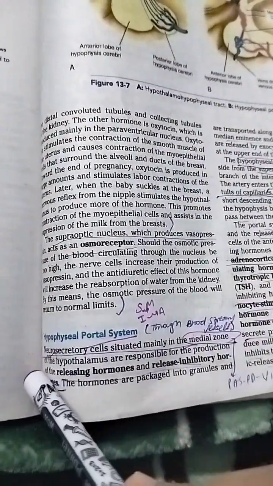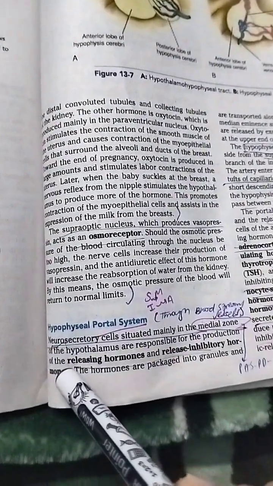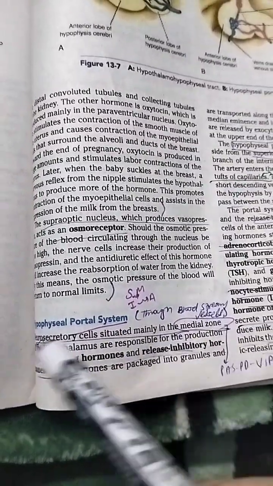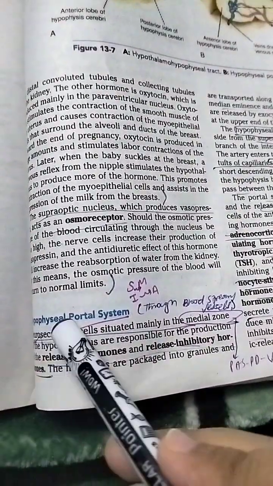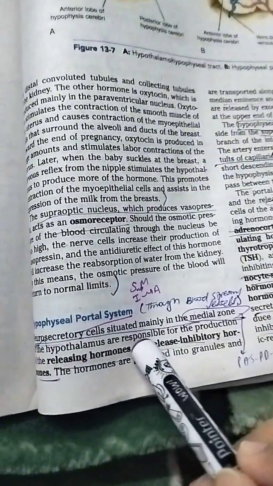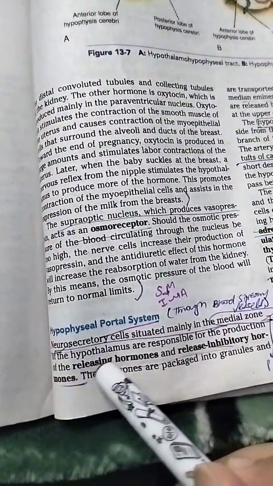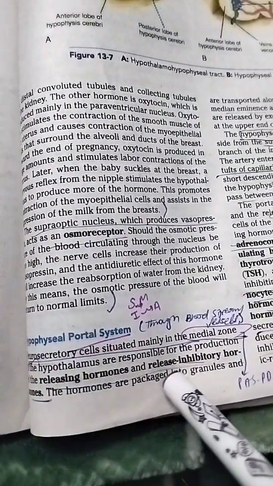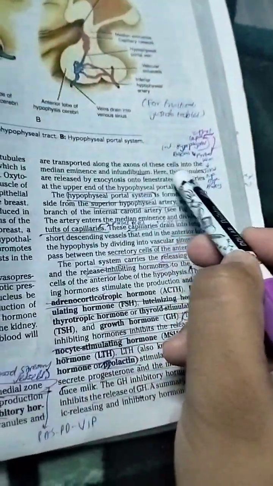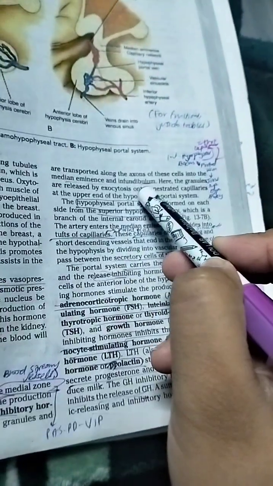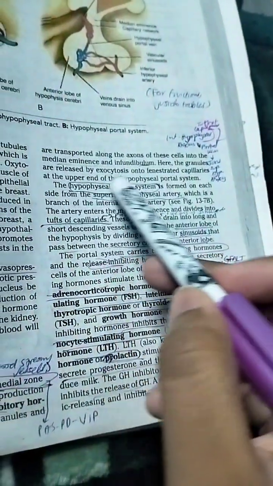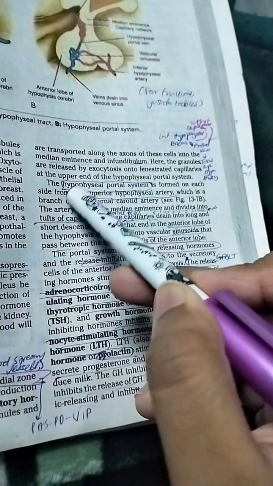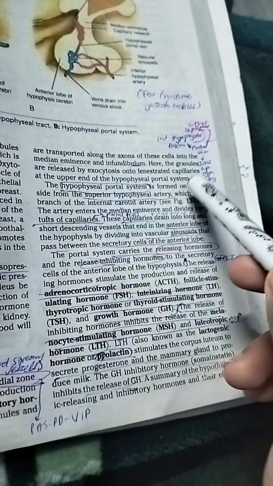Now let's talk about the hypophyseal portal system. Here, the neurosecretory cells are situated in the medial zone. However, the hypothalamo-hypophyseal system was related to the lateral zone. So in the hypophyseal portal system, the hypothalamus is responsible for the production of releasing hormones as well as release-inhibitory hormones. They are packed into granules and transported along the axons of these cells into the median eminence as well as the infundibulum, and the granules are released by exocytosis onto fenestrated capillaries at the upper end of the hypophyseal portal system.